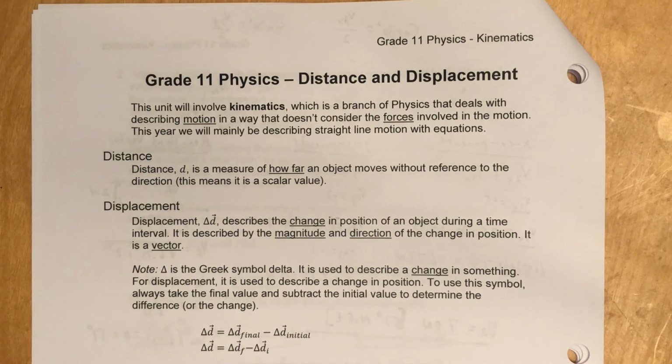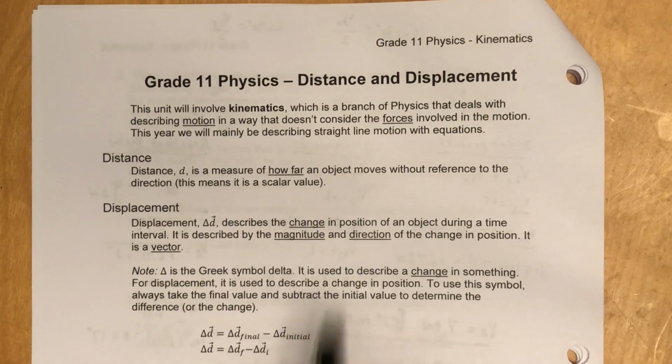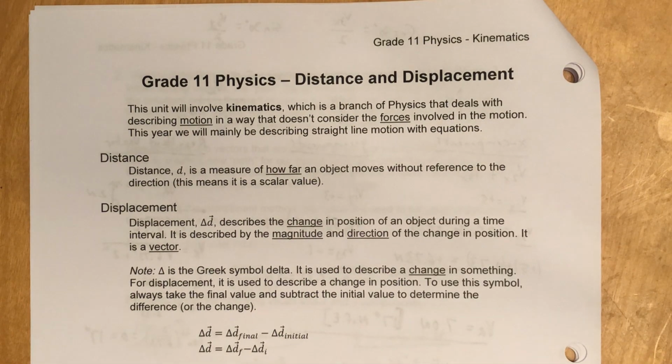This is on distance and displacement. This unit involves kinematics, and that was also the title of the unit, which is basically a branch of physics that deals with describing motion that doesn't consider the forces involved in the motion. And so we'll be looking at distance and displacement, we'll be looking at velocity and acceleration of objects.